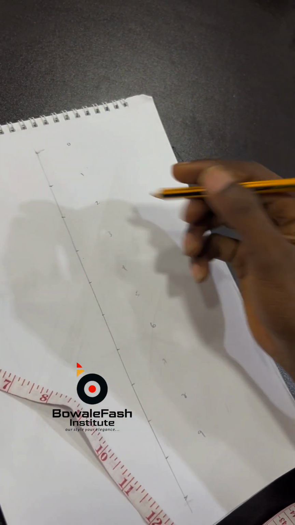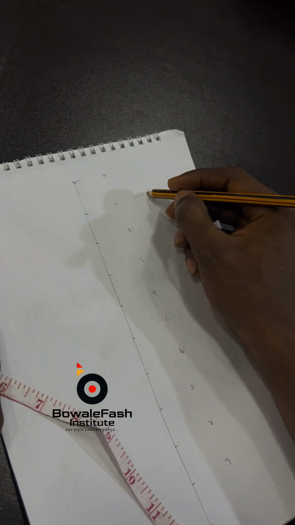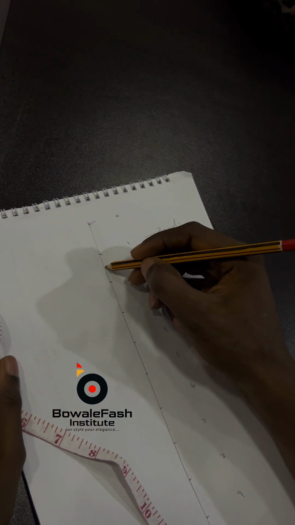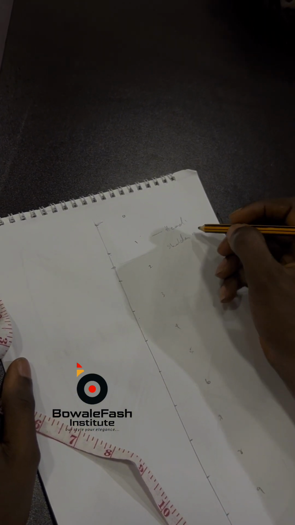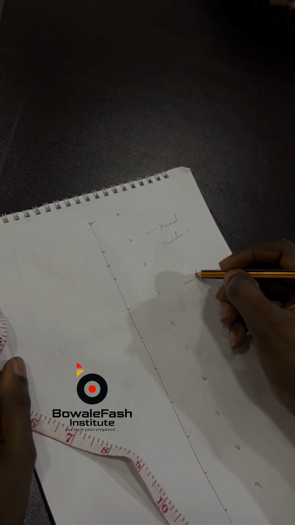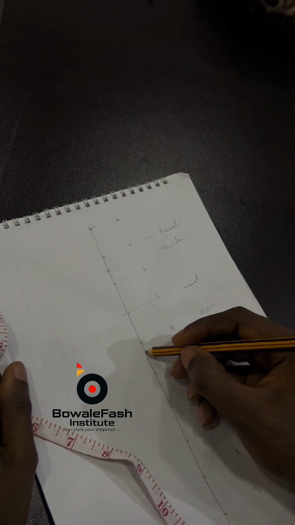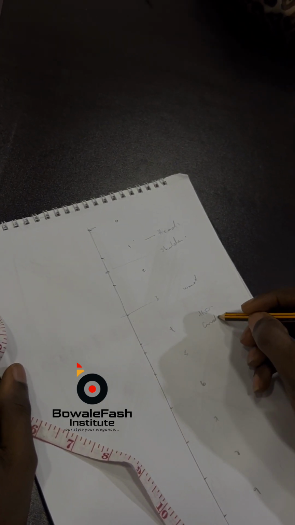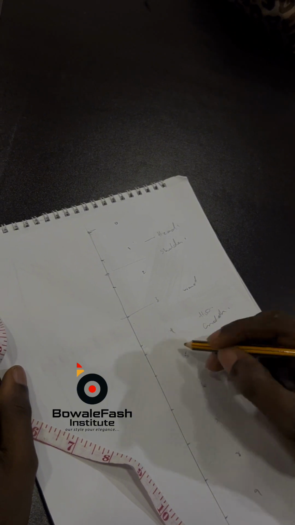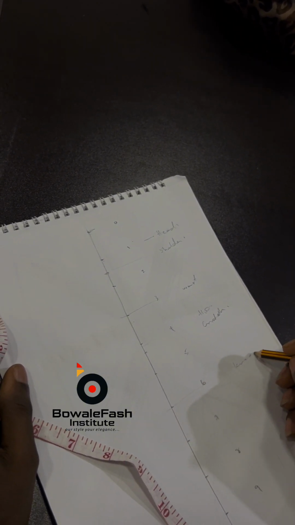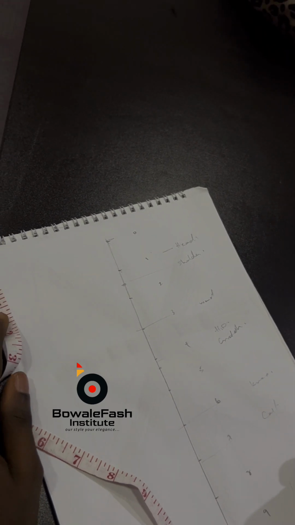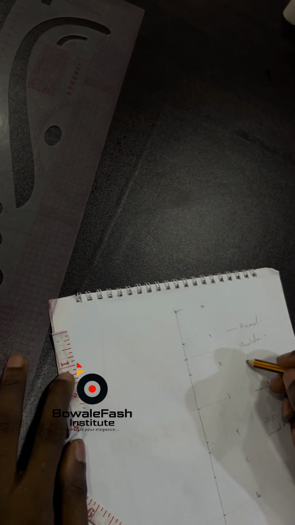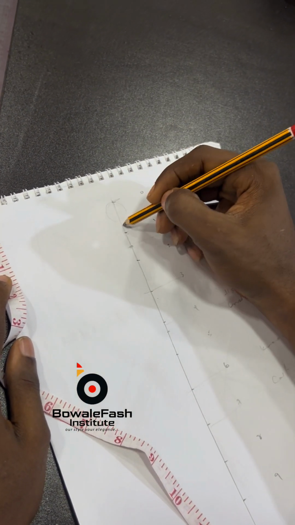For each of the head sizes, we're going to be getting the body proportions. 0 to 1 is where the head falls. At 1.5 is where the shoulder falls. At 3 is where the waist falls. At 4 is where the hip falls. Then at 4.25 we have the crotch or the groin. At 6 is where the knee falls. Then at 7 is where the calf falls. Then at 9 is where we have the ankle. At 2 is where the apex falls, which is the nipple points. All right, so this is the breakdown of the body proportion.